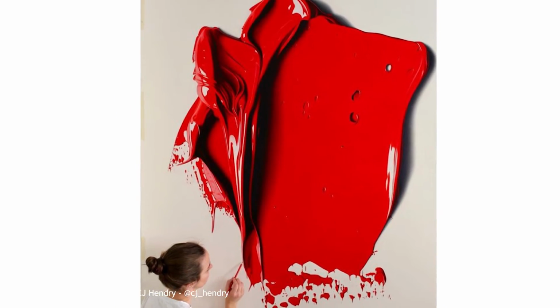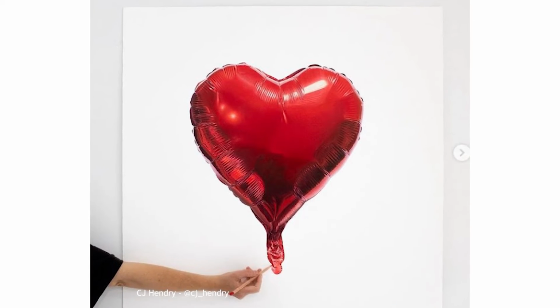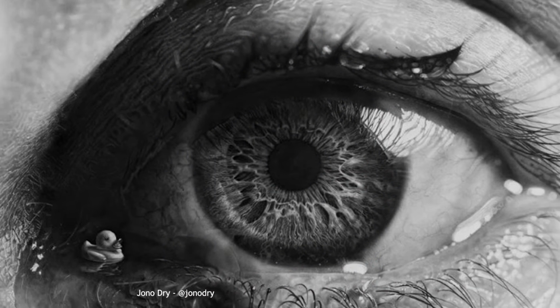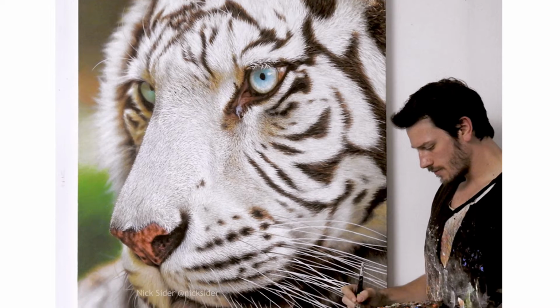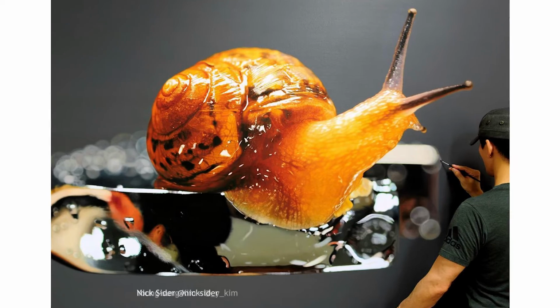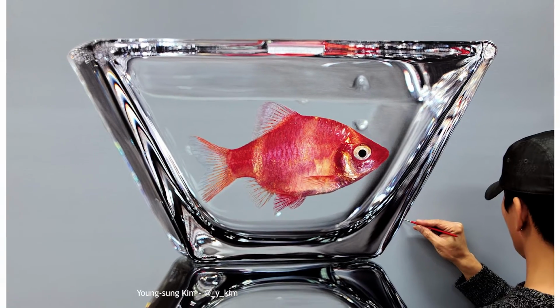We also have CJ Hendry, Jono Dry, Clio Newton, Anna Halldin-Maule, Christiane Vleugels, Philipp Weber, Nick Sider, and Young Sung Kim.